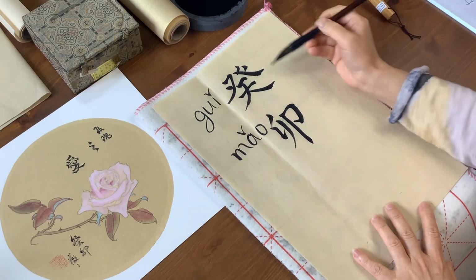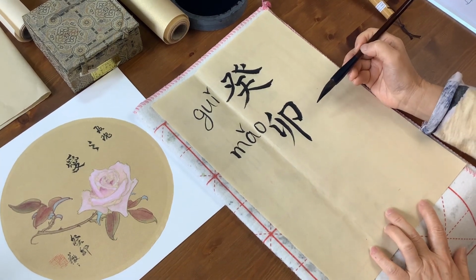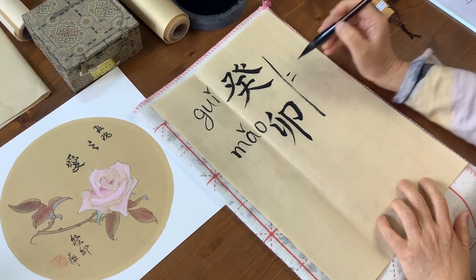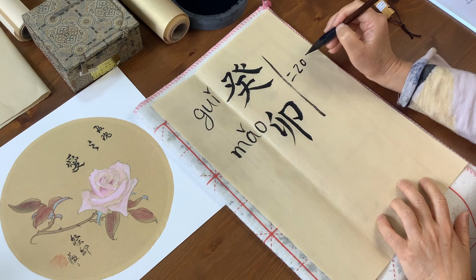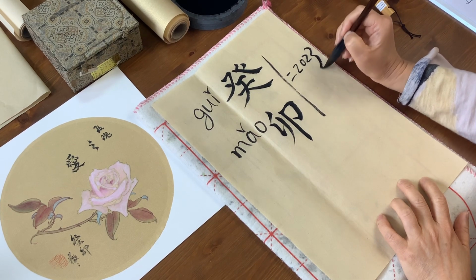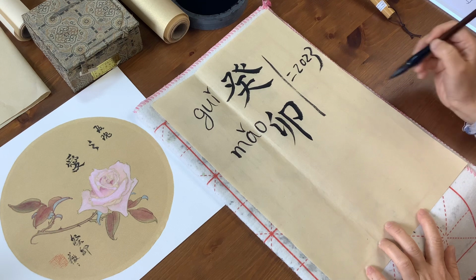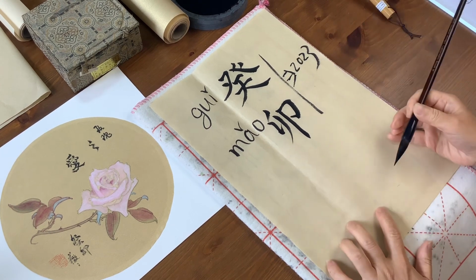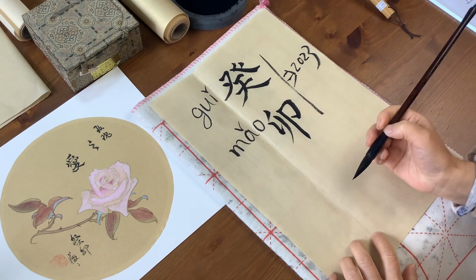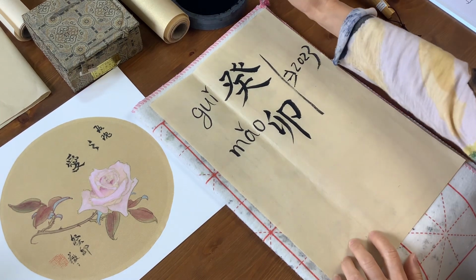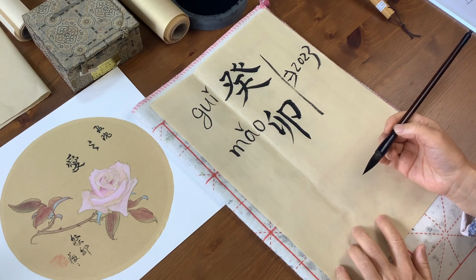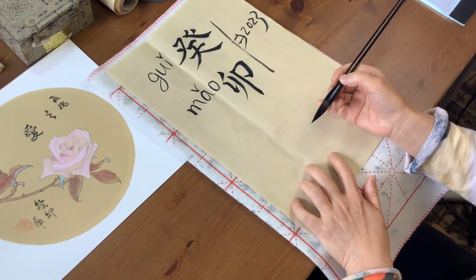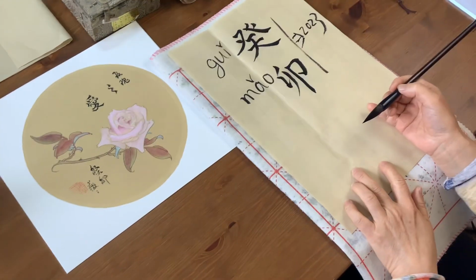Okay, those two characters in standard style put together mean the year of this year. Okay. In the Chinese traditional system, there are two systems to state the year, normally on painting and calligraphy.